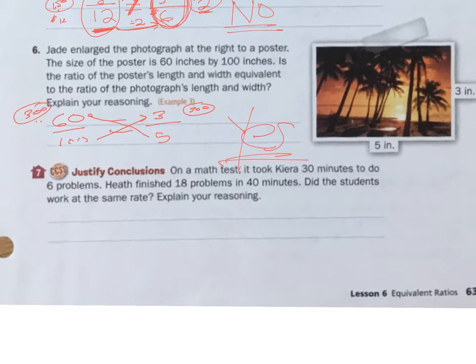Okay? If you have any questions, let me know. But at this point, you can go on and do extra practice, page 77. Do numbers 14 through 17. Put your name on it, rip it out, and turn it in. All right.